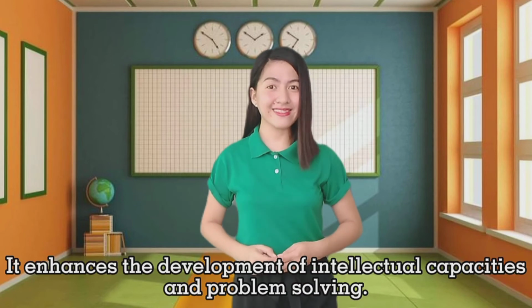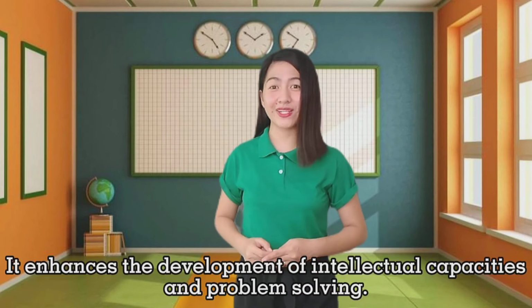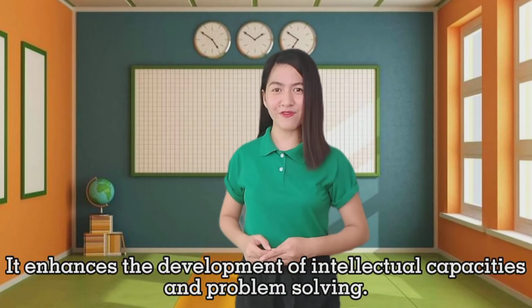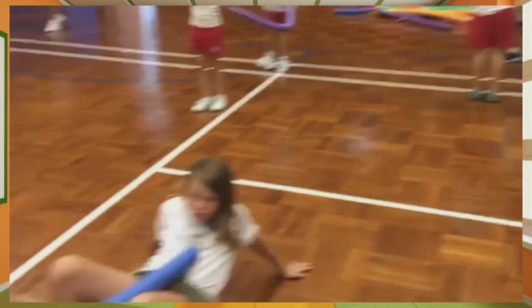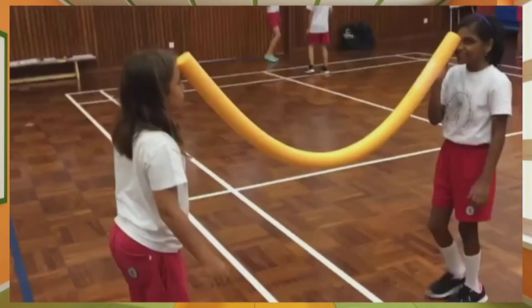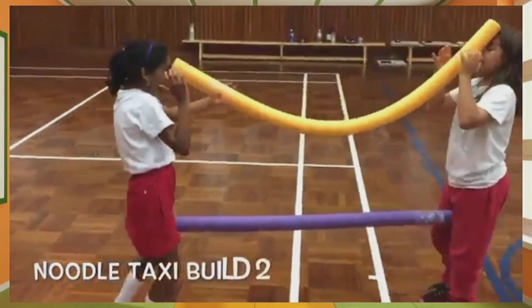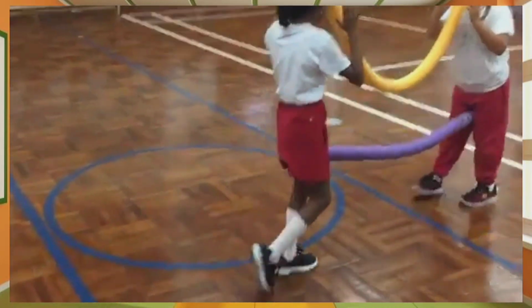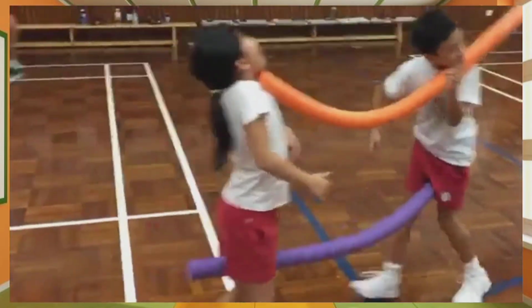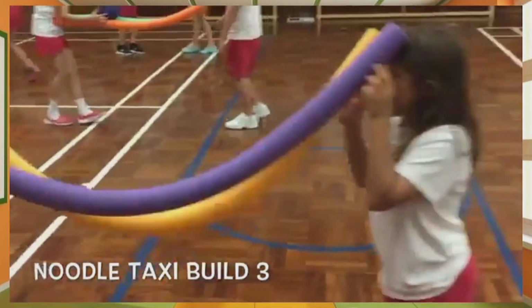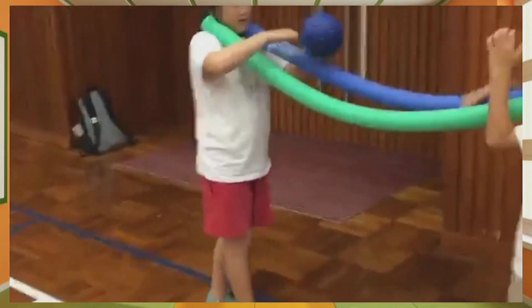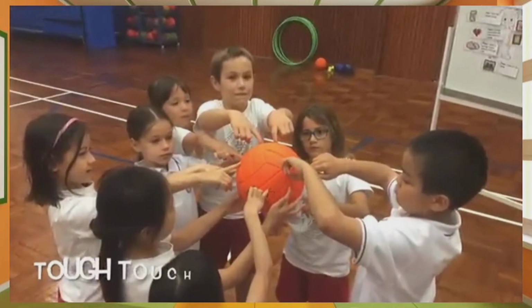Second, it enhances the development of intellectual capacities and problem solving. It teaches students problem-solving skills. Learners essentially have to discover answers or solutions to tasks and problems. It encourages learners to look for solutions.